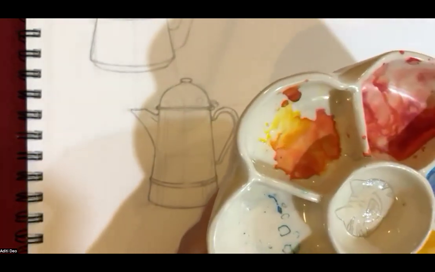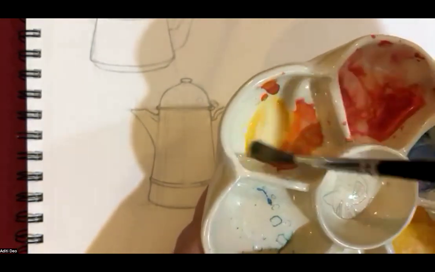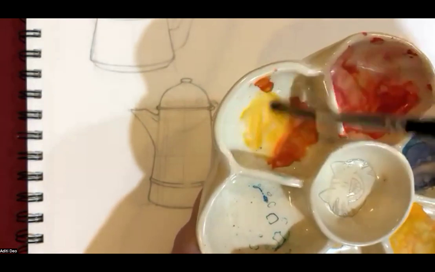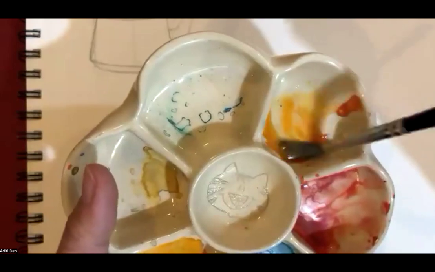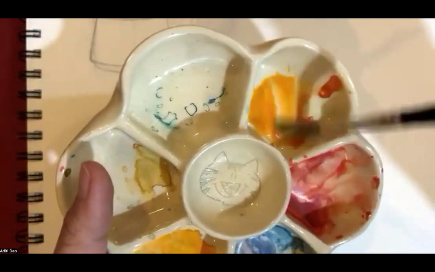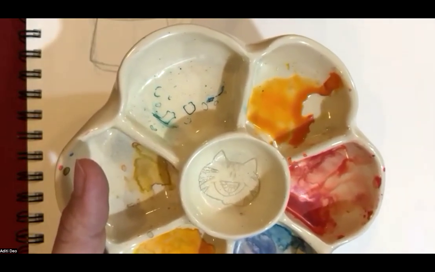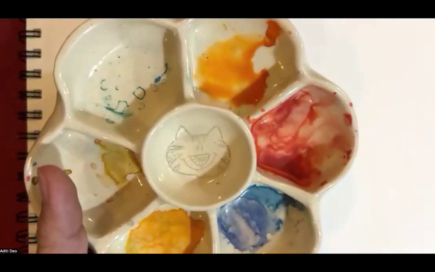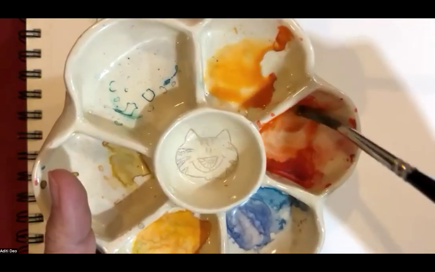So I have gamboge and orange in one section. This is what I'm going to begin with, a slightly light orange to give me the highlight. And on the other side, I have scarlet, to which I am adding orange as well.